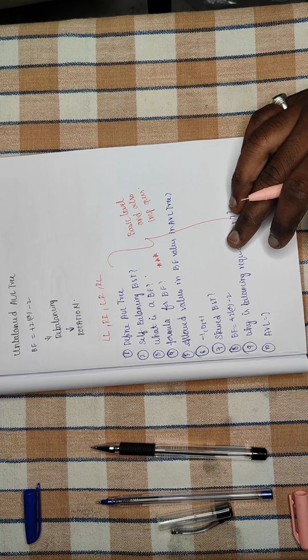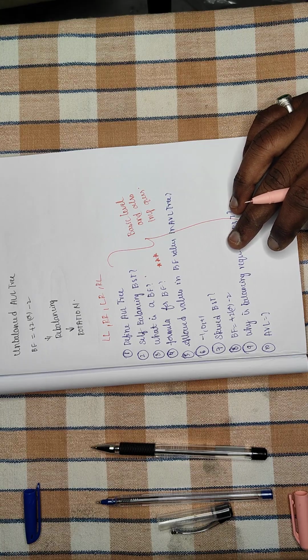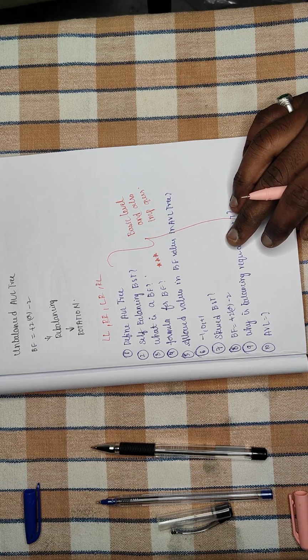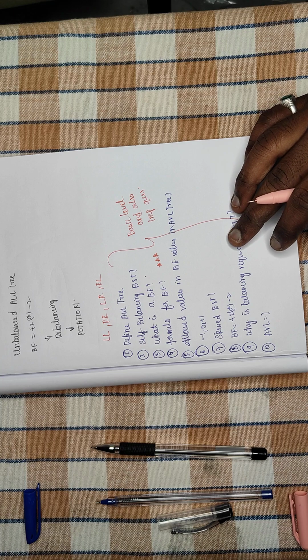In the next class we are going to learn the most important part of AVL trees, the rotations. We'll start with LL rotation. We'll draw the tree, insert the node, identify exactly where the imbalance occurs, and then perform the rotation step by step. After that, we'll move to RR, LR and RL rotations. Make sure you watch the next lecture carefully because this is the foundation for understanding AVL tree insertion and deletion.